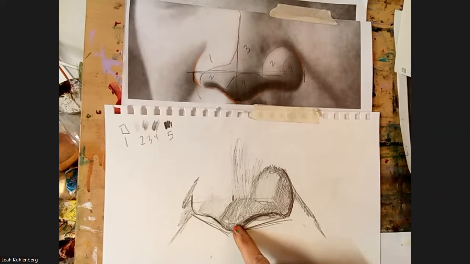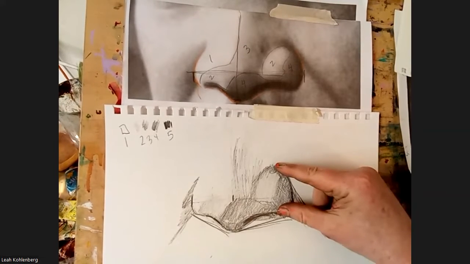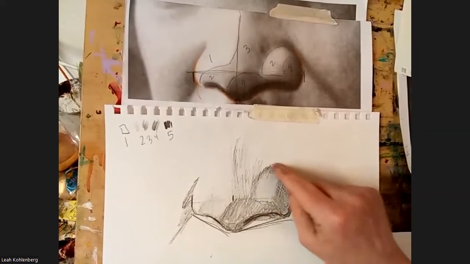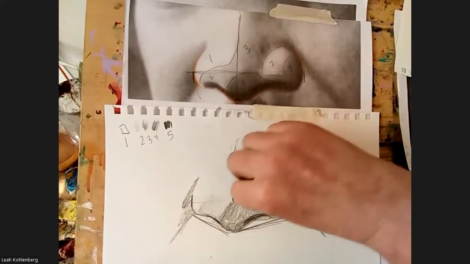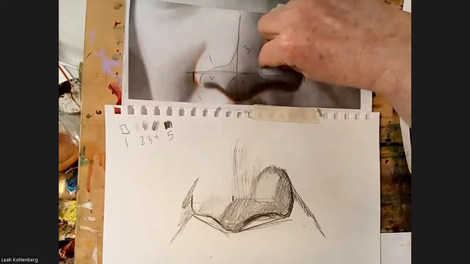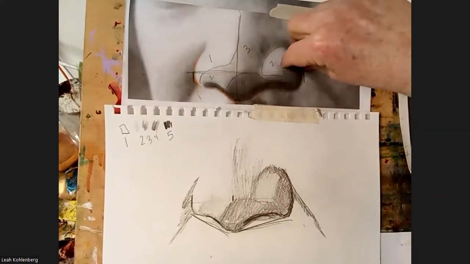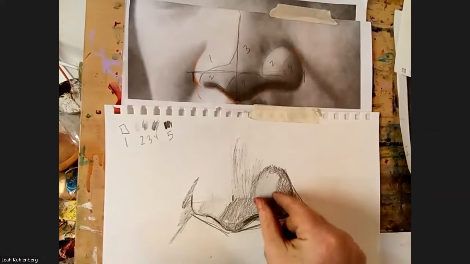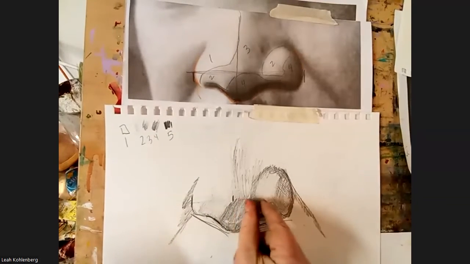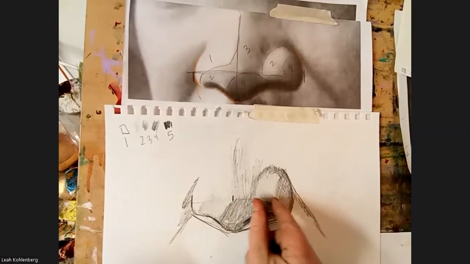I actually don't think this is too bad. I feel like this comes up higher and comes out a little bit more. See how, if you're gonna figure out how wide this is, 1, 2, 3. This light area is in the middle third of this side.